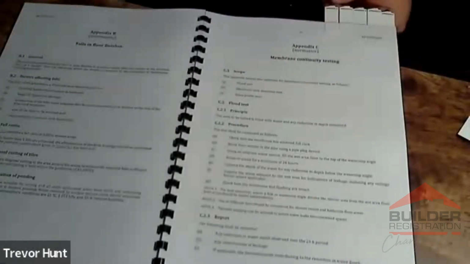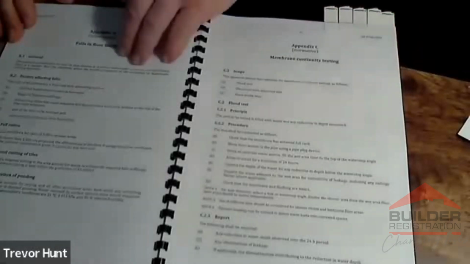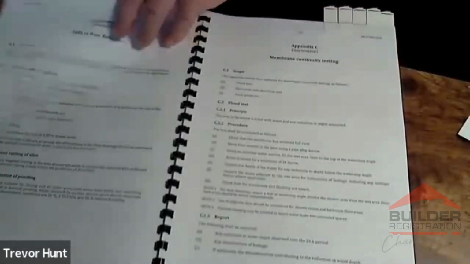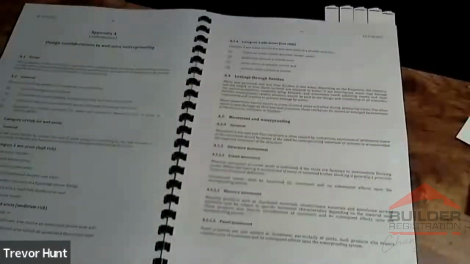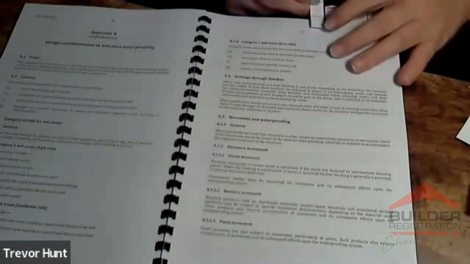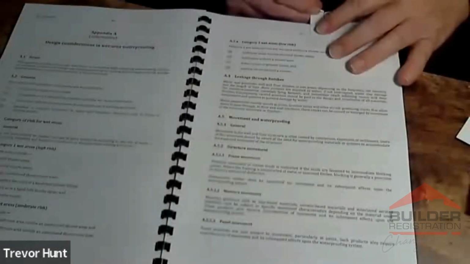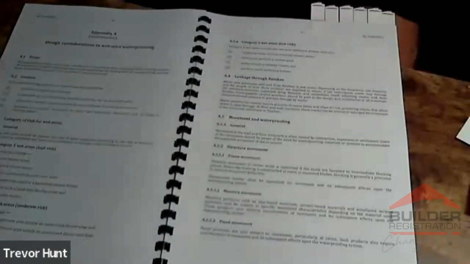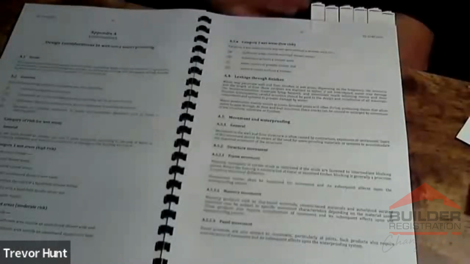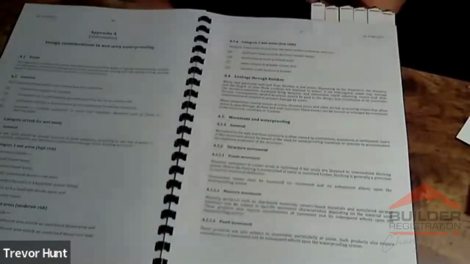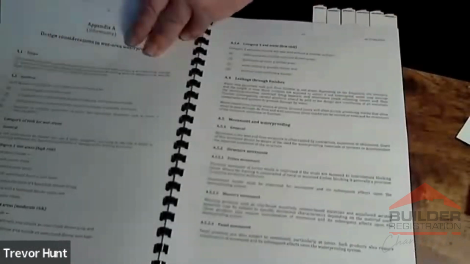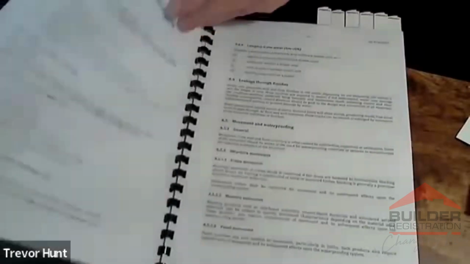After Appendix C and B, we've got Appendix A going in on page 47. Page 47 is where we're putting our Appendix A in. Okay, so after page 47, our next tab is definitions, and the definitions tab is all the way on page 3.